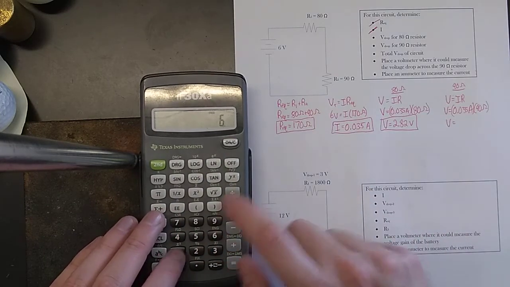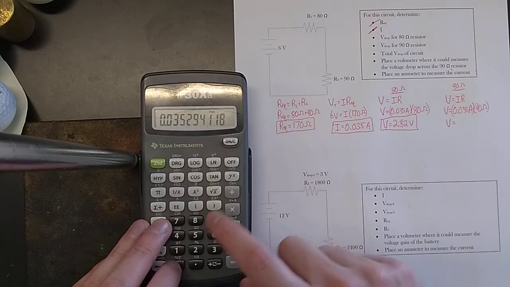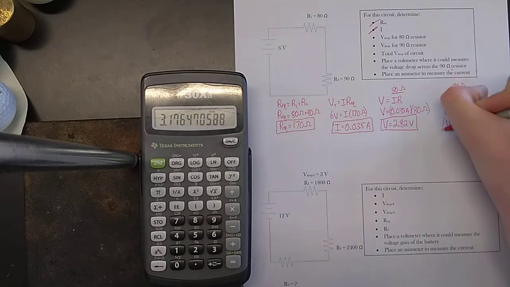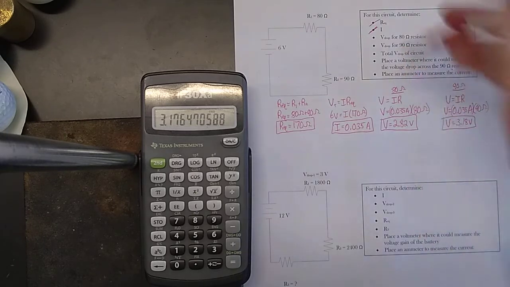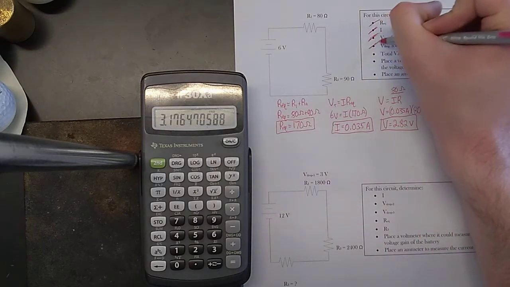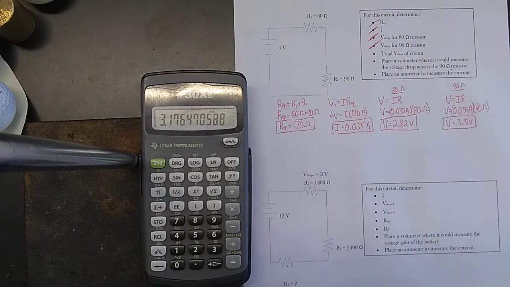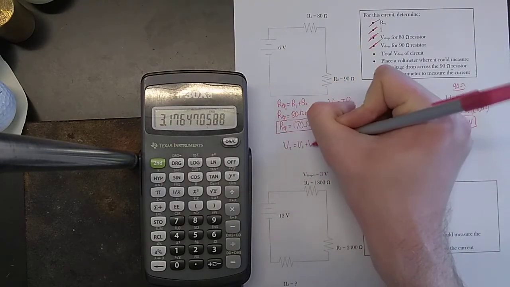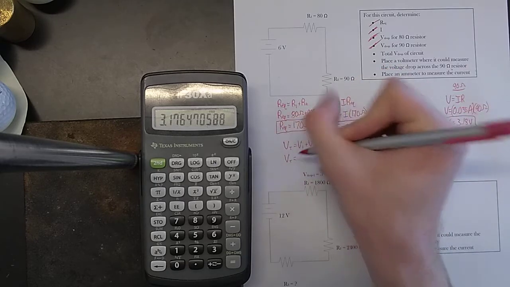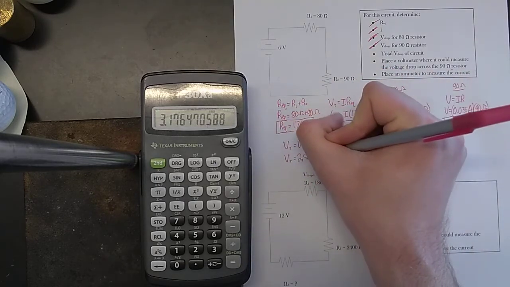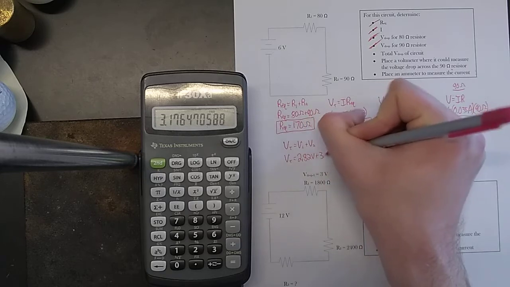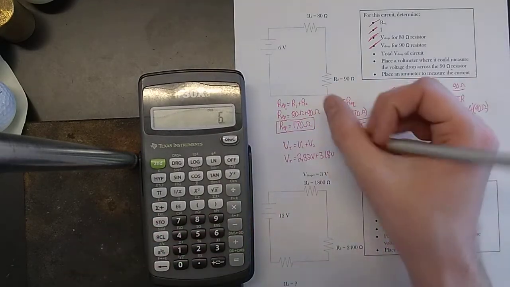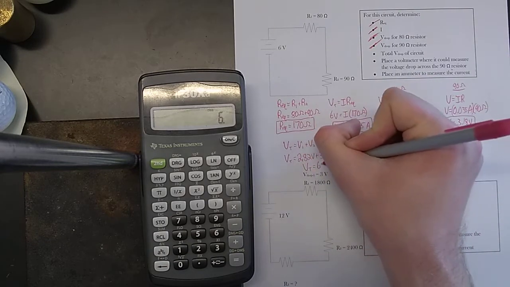All right, let's get the current back. Okay, there's the full current. Multiply that by 90. We get 3.18 volts. So we've got the voltage drop for each. Now notice we also need the total voltage drop of the circuit. Vt must equal V1 plus V2. Total voltage drop is therefore 2.82 volts plus 3.18 volts, which is 6. The total voltage drop is 6 volts.